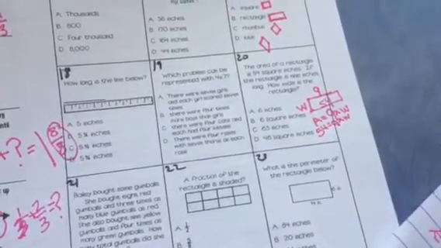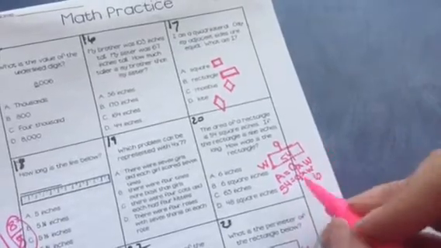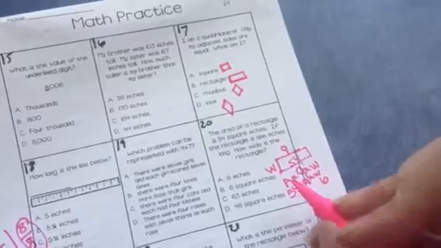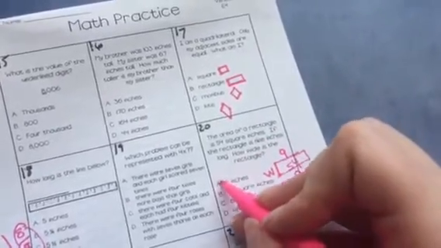So I go, how's it go? 9, 18, 27, 36, 45, 54. Okay, so I skip counted 6 times. So 9 times 6 is 54 square inches, because if it's area, we say 54 square inches. So my answer is A, 6 inches, because 6 inches times 9 inches gets me 54 square inches.